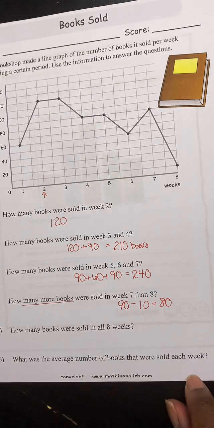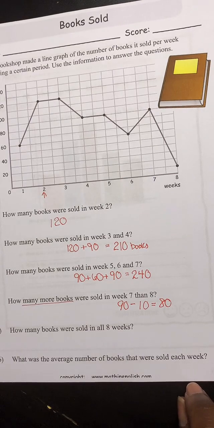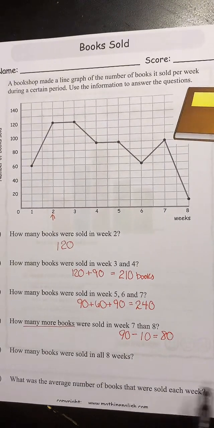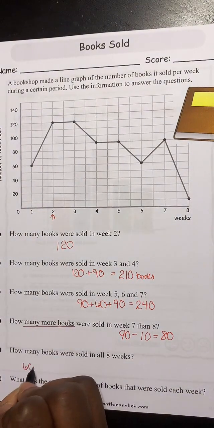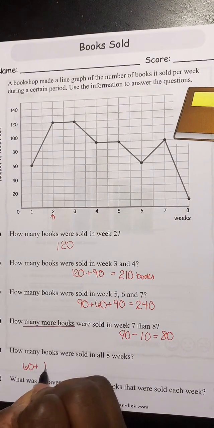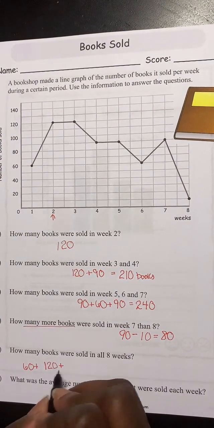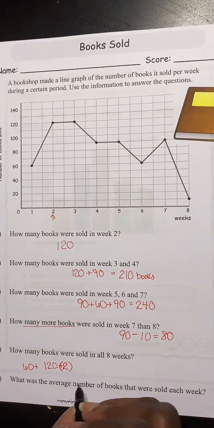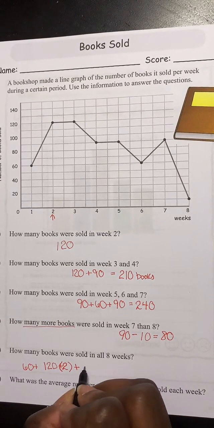You're doing awesome, girl. All right, how many books were sold in all 8 weeks? All we have to do is take all our numbers. In week 1 there was 60. Week 2 there was 120, and there was another 120, so I'll do 120 times 2, since there are 2 120s, plus we have 90.